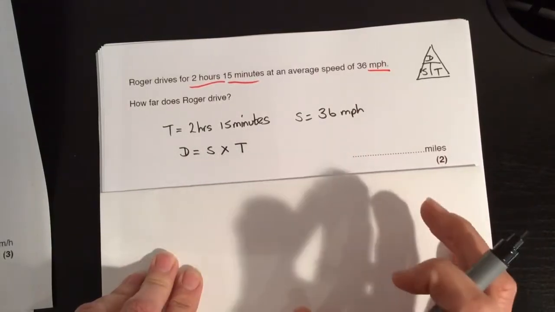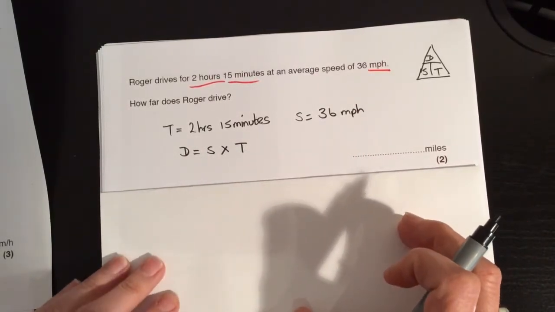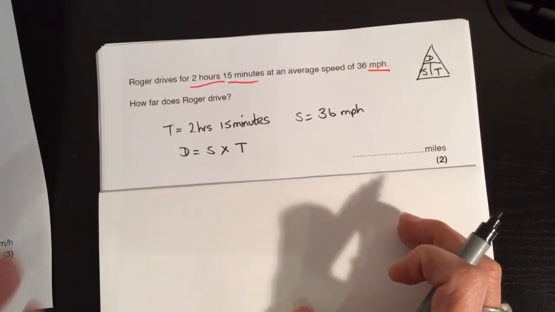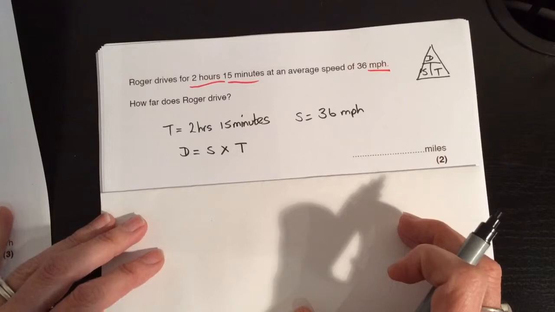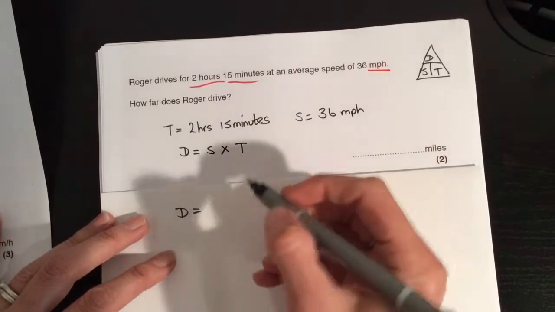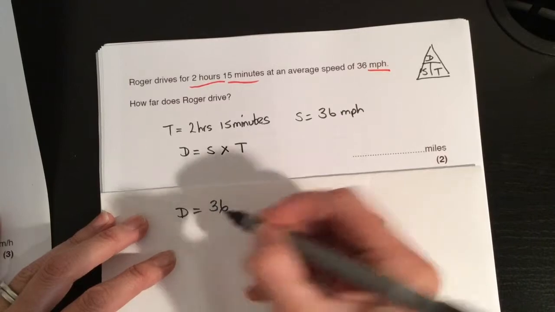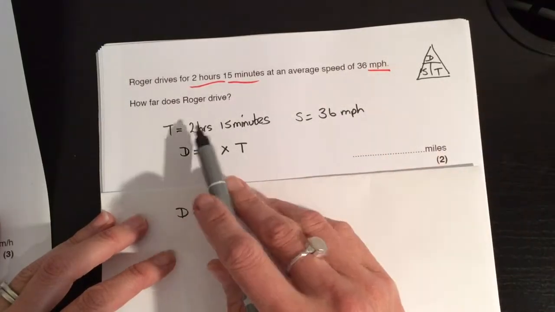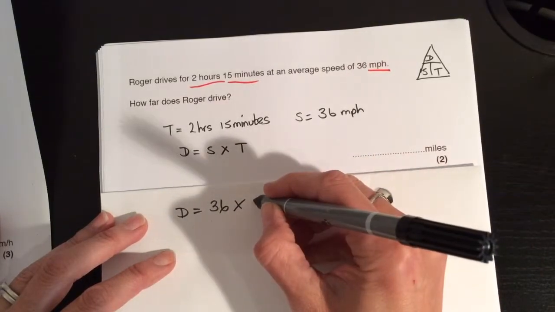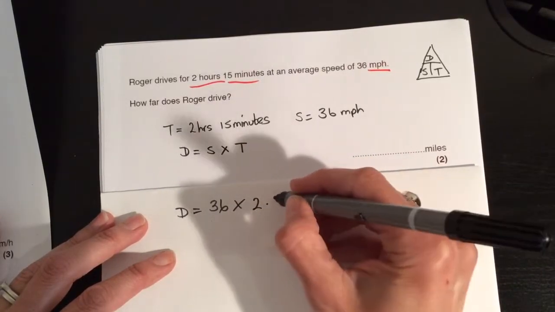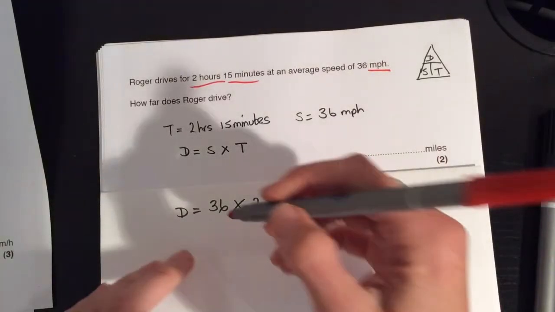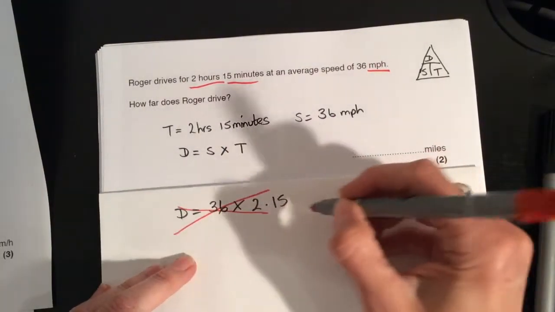Now this is the point where people sometimes make misconceptions. This is why I've got this extra piece of paper, because this is what not to do. So if we take this formula, we want distance is the speed 36. Now as soon as people see this, they see 2 hours 15 minutes and they do this, they do 2 multiplied by 2.15. That is completely wrong.